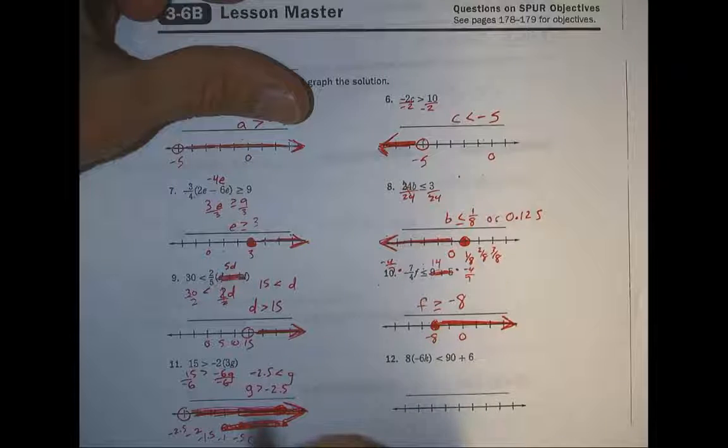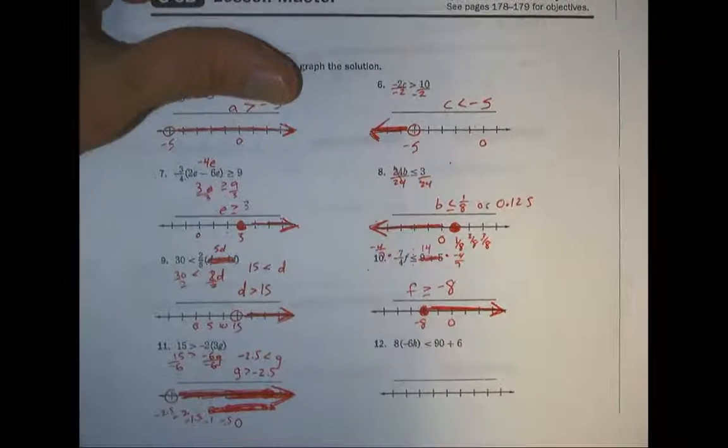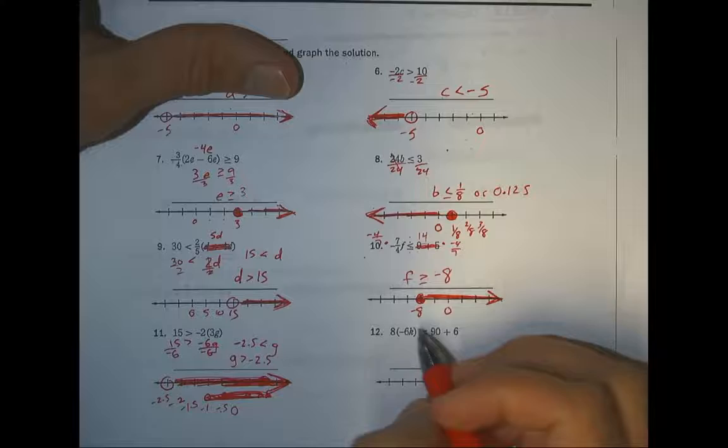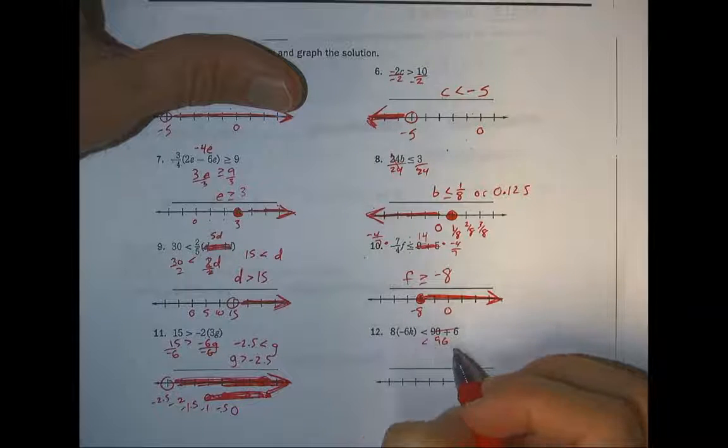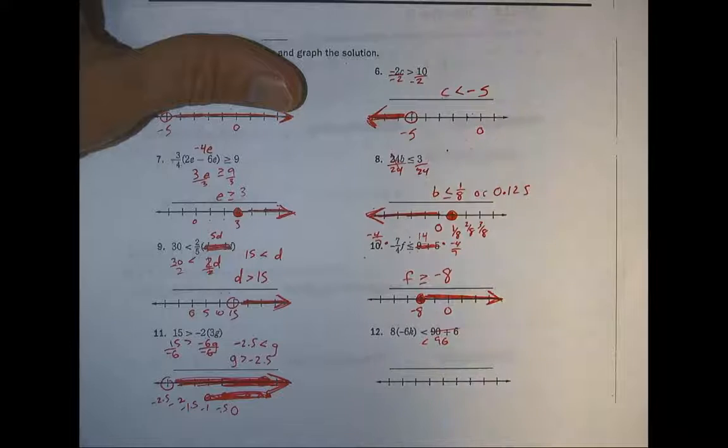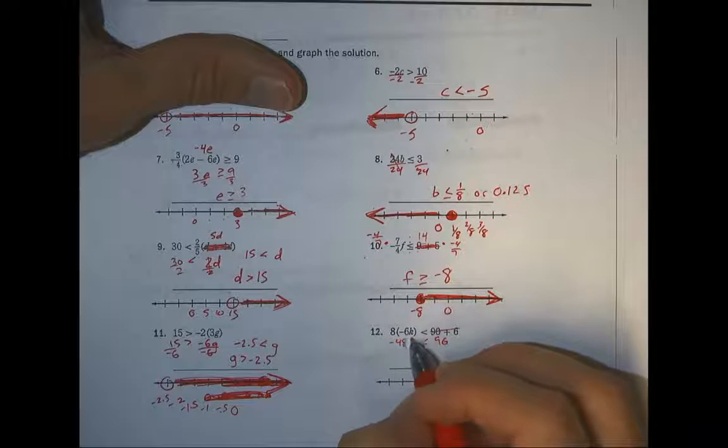I'll just go ahead and cover my mistake there. Okay, 12. We got some simplifying to do on both sides. First of all, this is 96. Just put them together. And on this side, we're going to multiply. So we're going to do 8 times negative 6. We're going to get negative 48.